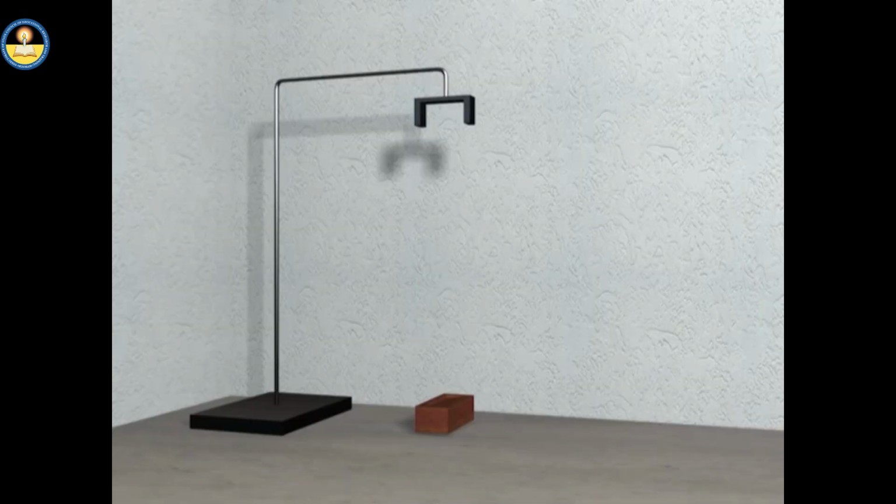A brick lying on the ground has no energy and it cannot do any work. But when we lift the brick to a vertical position above the ground, it possesses some mechanical energy. If the brick falls down, then the stored mechanical energy has the ability to do some work.